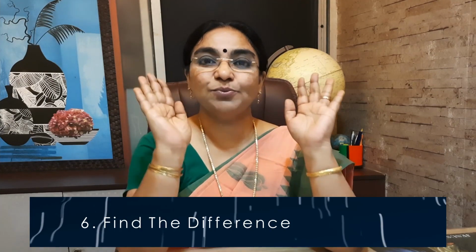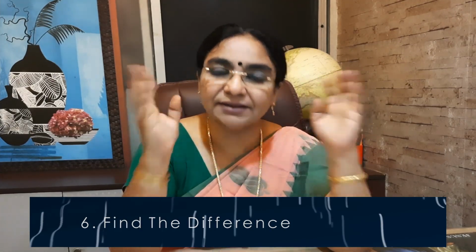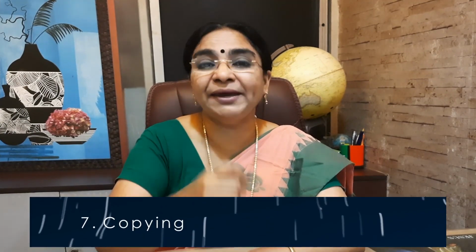Find the difference. There will be two pictures, which we can find a lot of on Google and many other places nowadays. In those days, we needed to wait for some books, Chanda Mama and other books. We needed to wait for one game like that. But nowadays we can find umpteen of it. We just have to take a printout and give it to them, and then say, now find the difference between the pictures. So they'll have to keenly notice and spot the difference, which is very interesting and helps a lot in attention development. Okay, and then copying pictures.